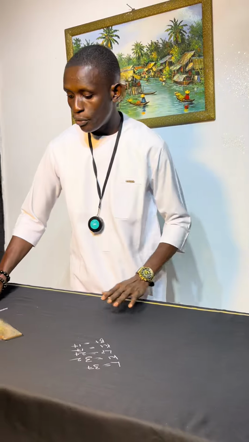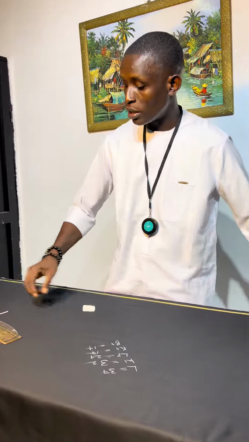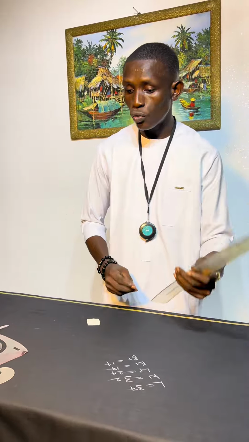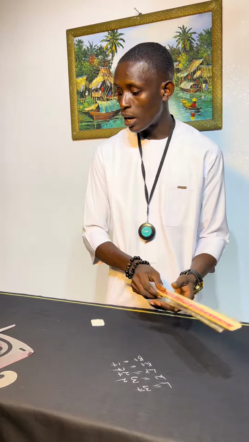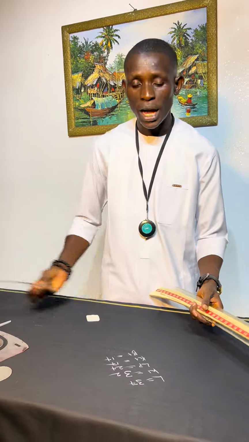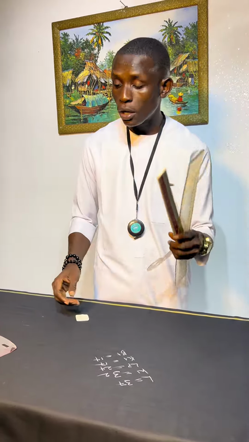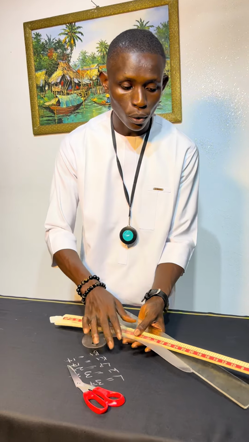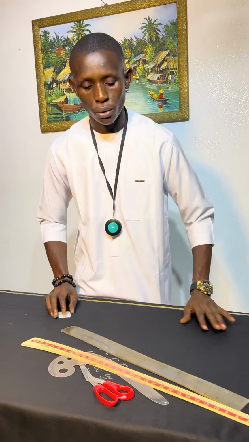So we move to the cutting pattern. When you want to draft your trousers, you need your straight ruler, your leg ruler, and your arm size curve. These are the three important tools you'll be needing, and your cutting shears for cutting out the pattern. So let's jump onto it.